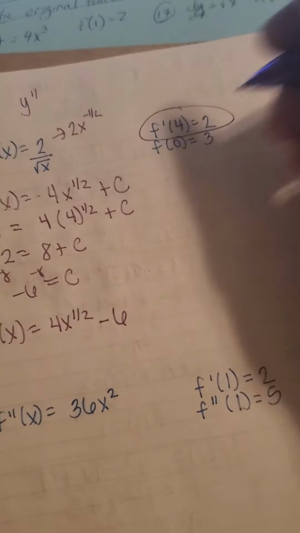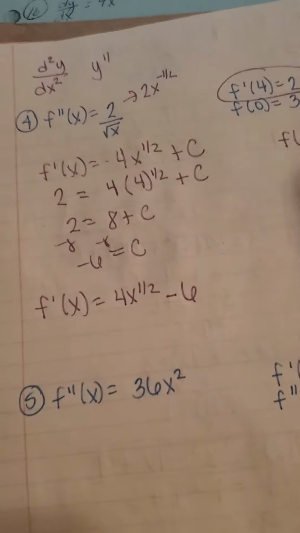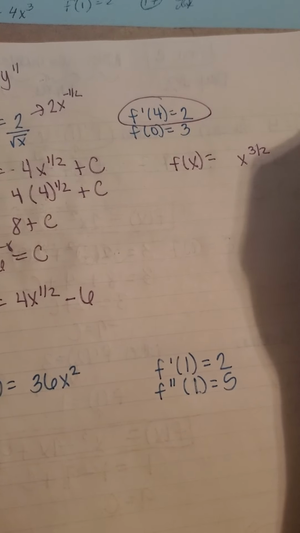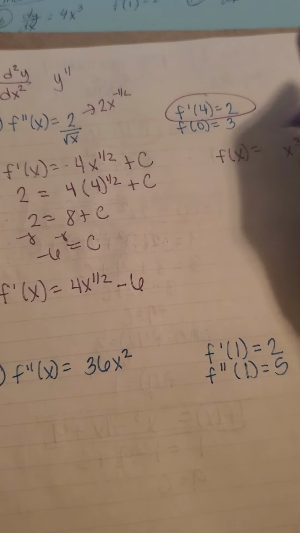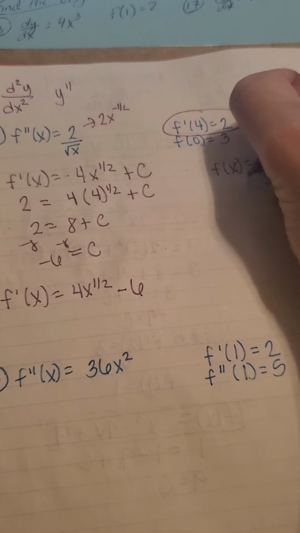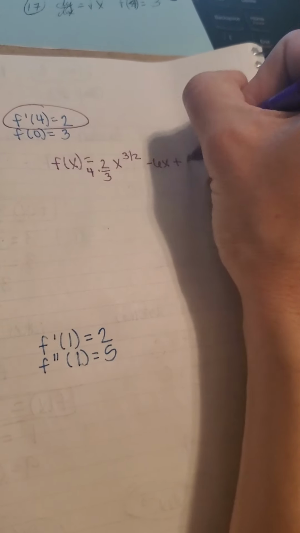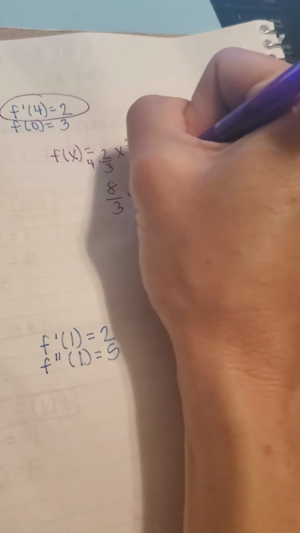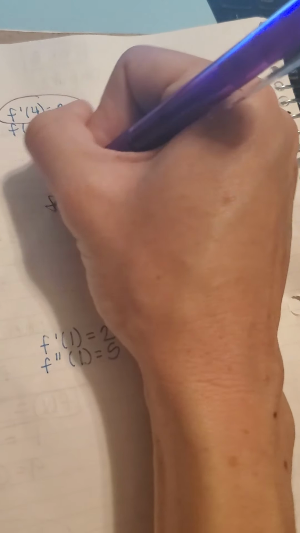Then if I take that up a notch, now I'm looking at what's my original function. F of x would equal, add 1, so that's going to be 3/2, multiply by the reciprocal, so that is going to end up being 2 over 3 times the 4 that's already there, minus 6x plus c. So that's going to become 8 over 3 x to the 3/2 minus 6x plus c equals f of x.